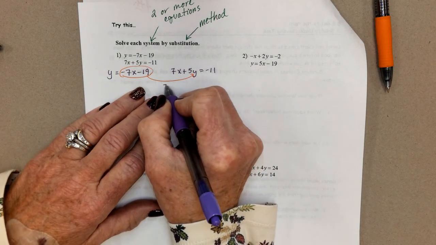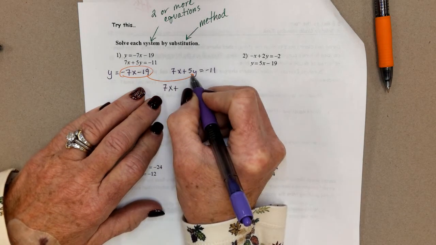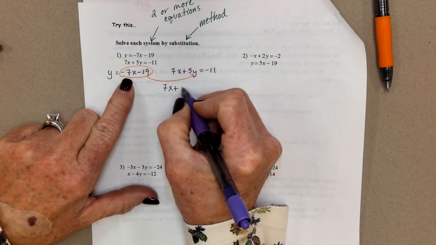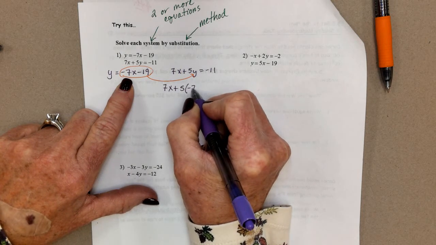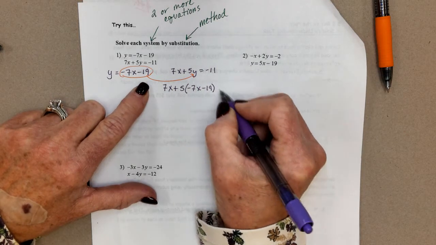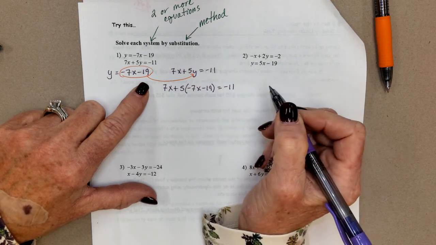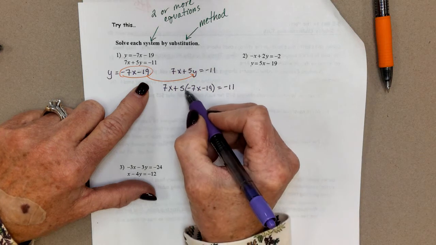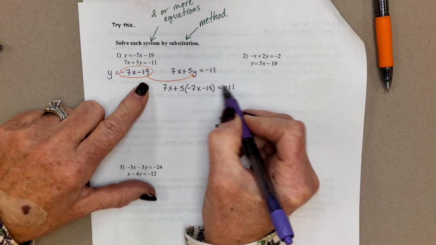So we have now 7x plus 5y, but we're replacing y with this, so 5 times negative 7x minus 19. That equals negative 11. Let's go ahead and distribute this 5 through.